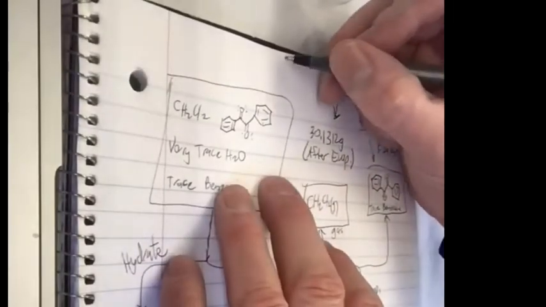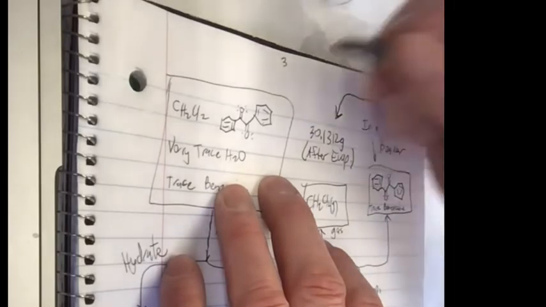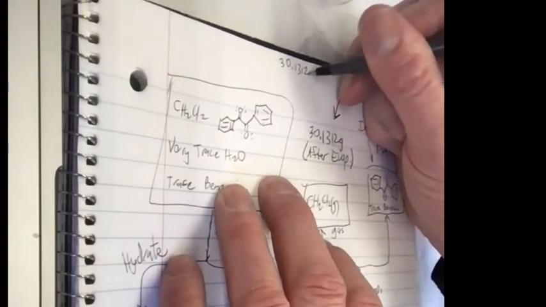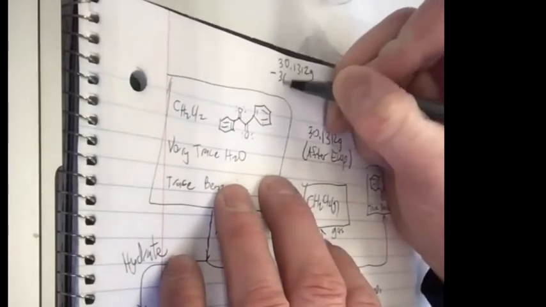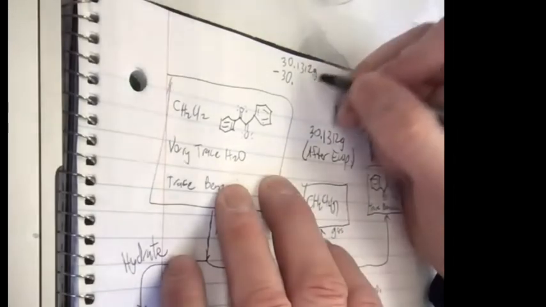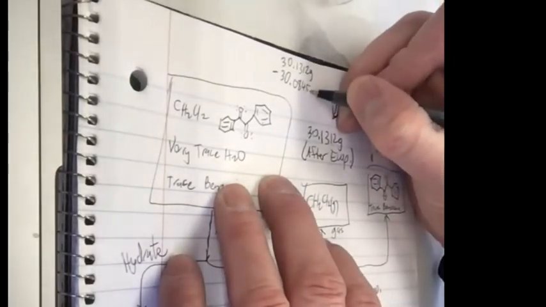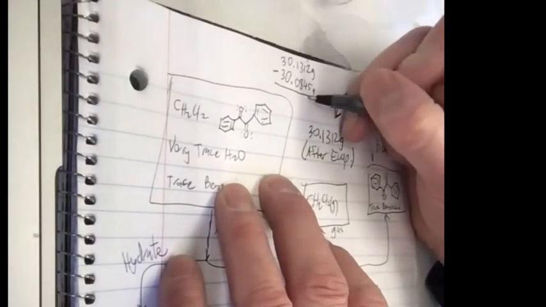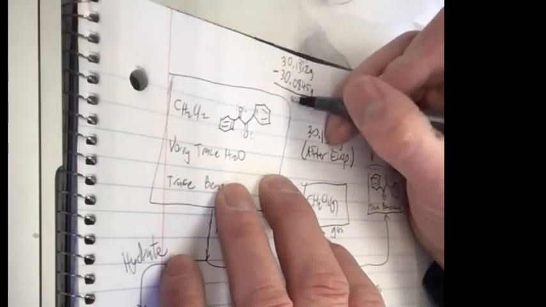So let me do a little arithmetic here. I want the big number on top, 30.1312 grams, subtracting out 30.0845 grams. What do we get? Make this 12, that's 7. Make that 10, that's 6. Make that 12, that's 4, 0.